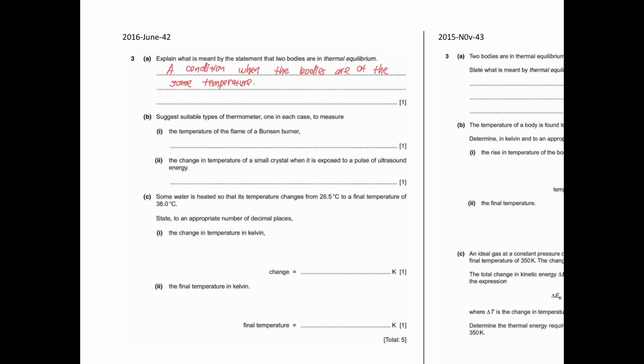Okay. B. Suggest suitable types of thermometer, one in each case, to measure the temperature of the flame of a Bunsen burner. So you know the flame of the Bunsen burner keeps changing very fast, so we need a fast response thermometer. So that will be thermocouple. Thermocouple has fast response. If you are not sure, you just try thermocouple. Thermocouple most of the time is the correct one.